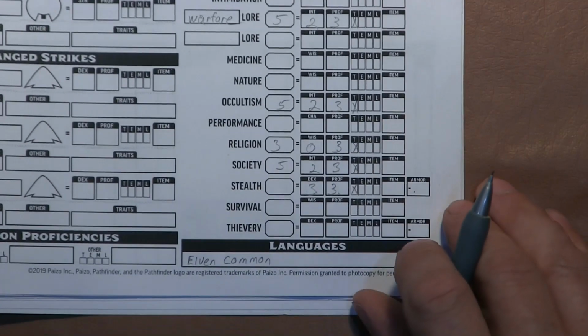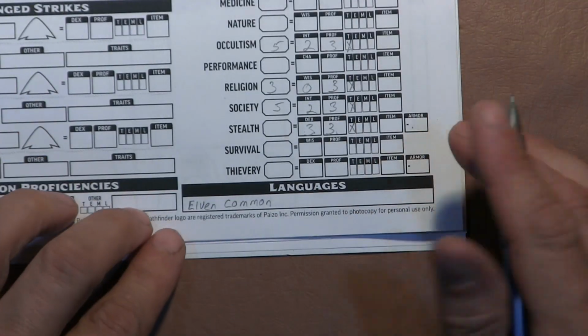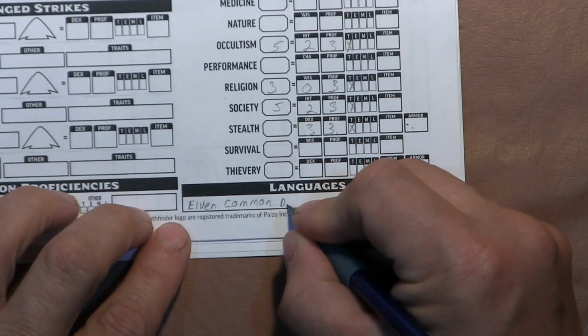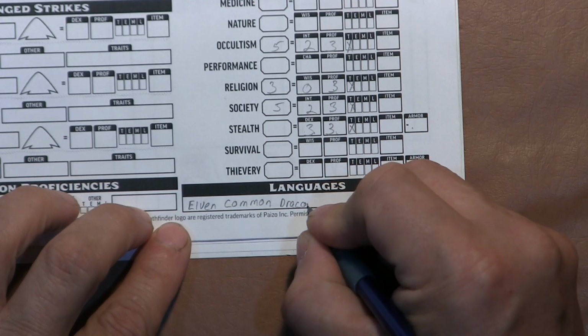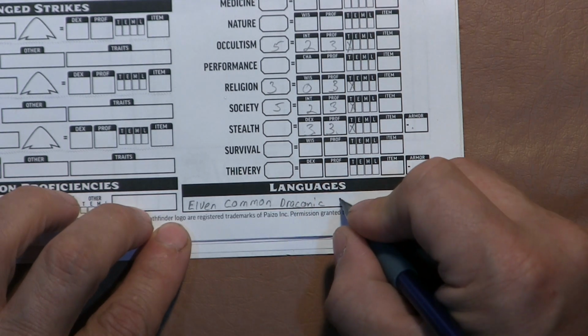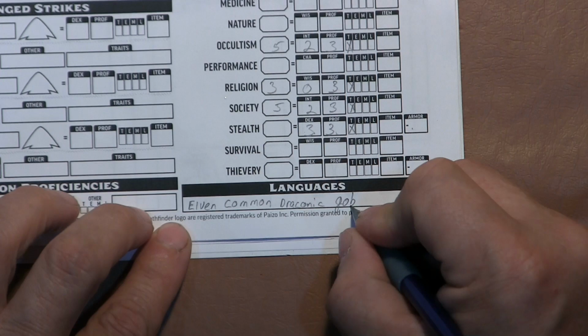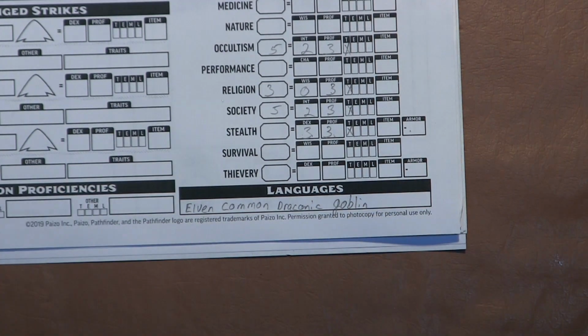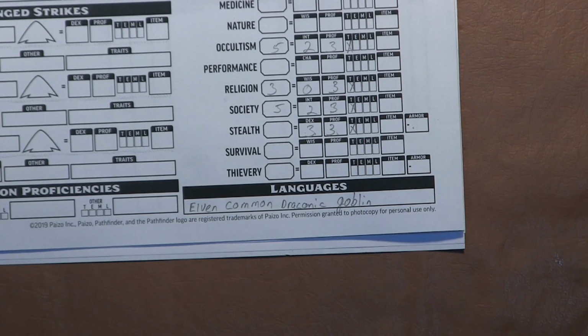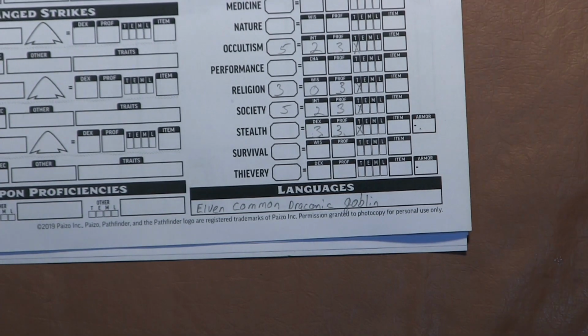Before I forget, I'm going to go ahead and do the 2 languages now. We're going to speak Draconic and Goblin. Depending on the setting we play in, those languages might change before the first game, so if they look different in the next video, don't be alarmed.